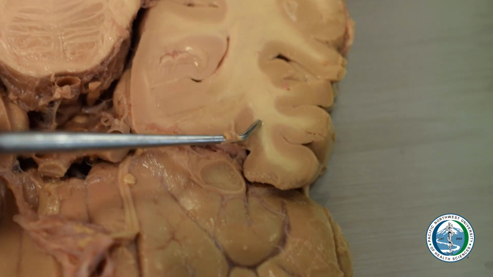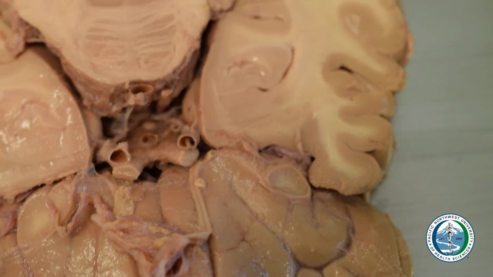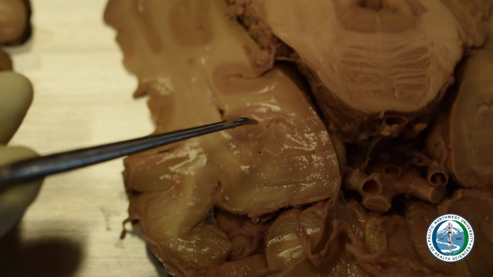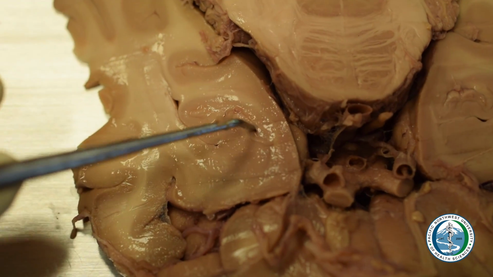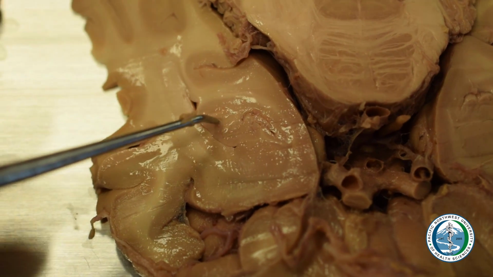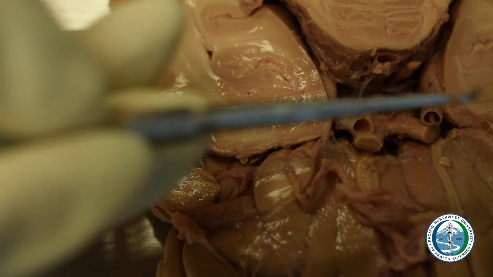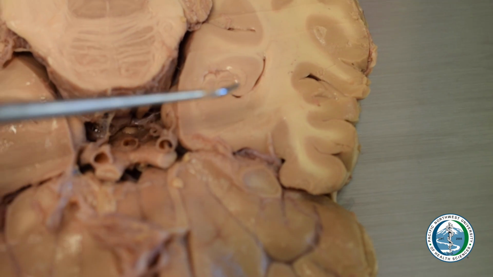We've broken into the uncus now, the temporal lobe, and we're starting to see some hints of some structure. So here's a little hint of the hippocampus. This would be the subiculum coming in, and we're starting to see a little bit of the head of the hippocampus. The amygdala is a little almond-shaped structure, which made us be a little bit out of plane. We'll see if we can see it on the next slice.